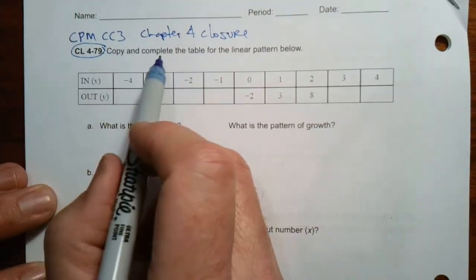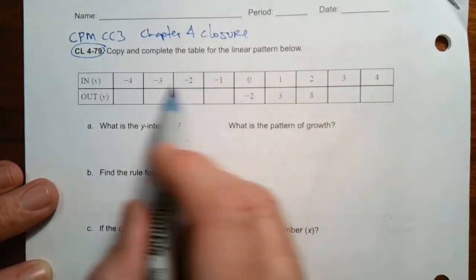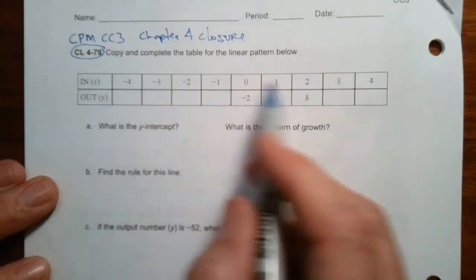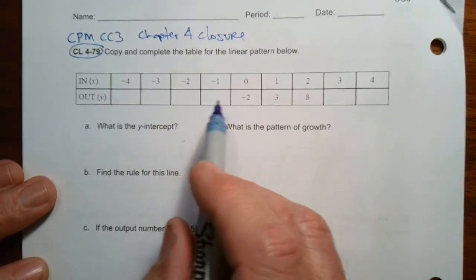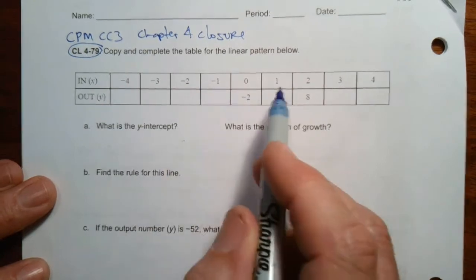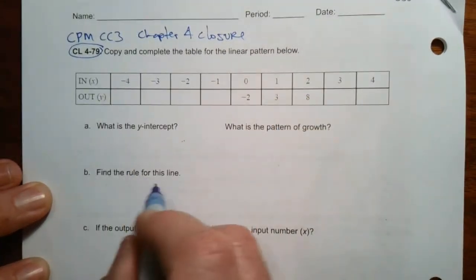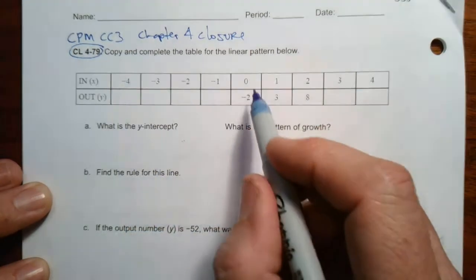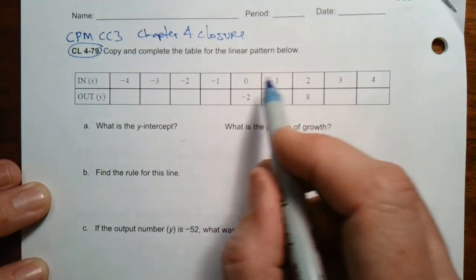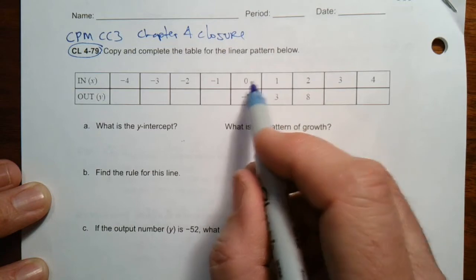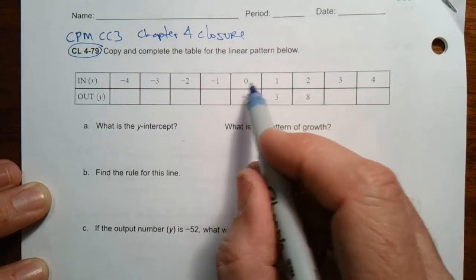It says copy and complete the table for the linear pattern below. So here's the table, and now we've got to complete the pattern. To complete the pattern, we're going to want to know what the growth is. You can get right to determining what the rule is, or we can look to see if I have a consistent growth in my x. I'm going from 0 to 1 to 2, so it's consistent there.